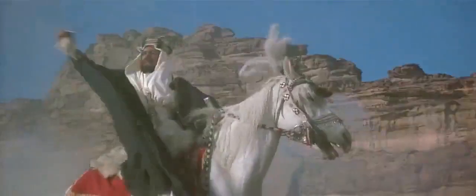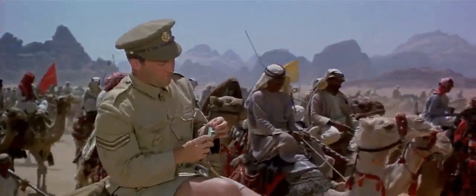The scene then shifts back to Cairo where we see Lawrence meeting with Mr. Dryden. Dryden tells Lawrence that he has been chosen to lead a mission to help the Arabs revolt against the Turks. The scene then ended with Lawrence riding off into the desert on his camel.